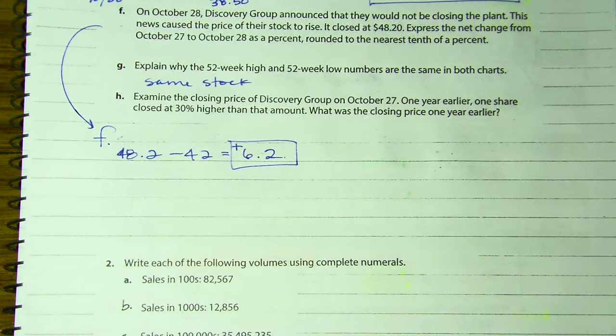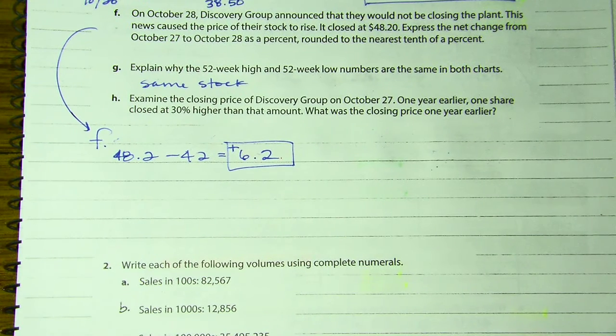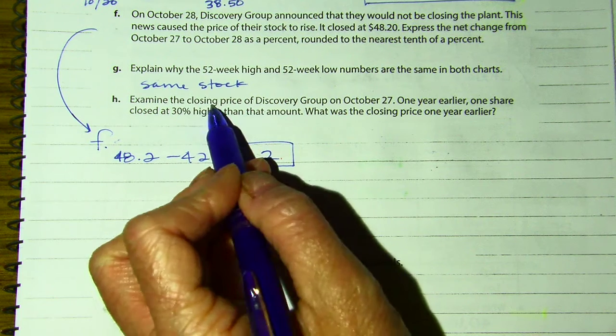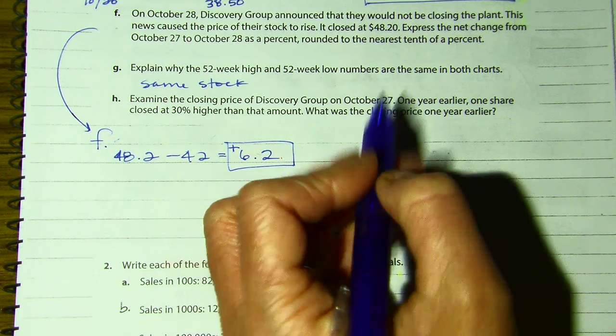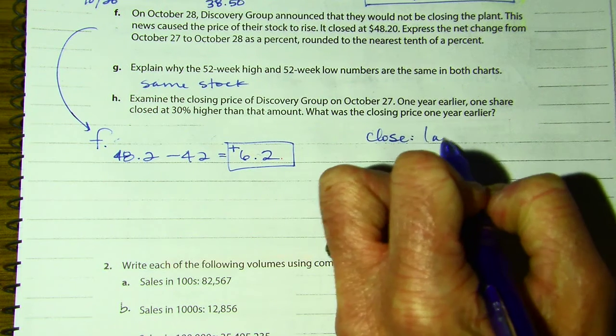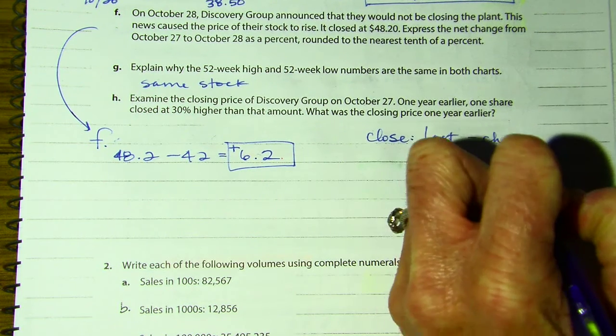Part H. It's asking us 1 year earlier, one share closed at 30% higher than that amount. So examine the closing price of October 27th. So the closing, remember, is our last minus the change.